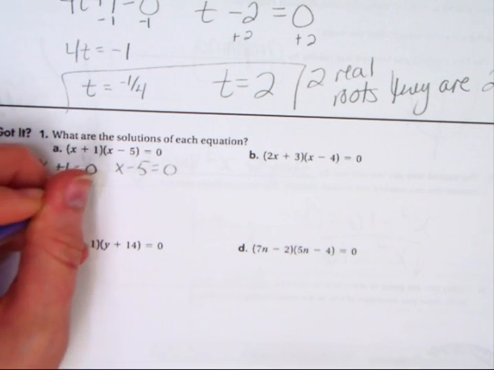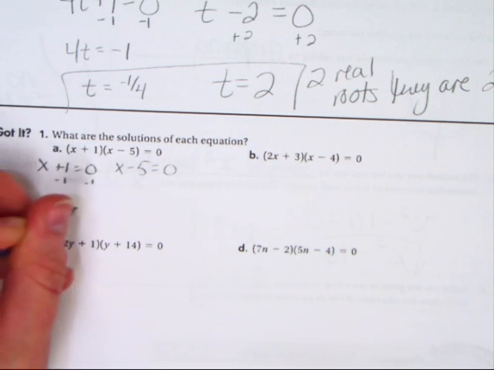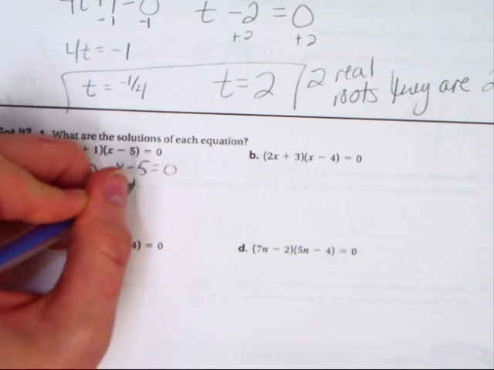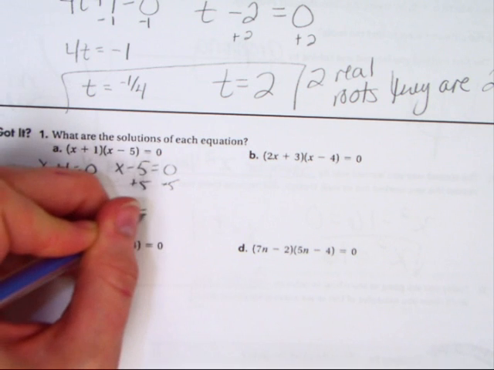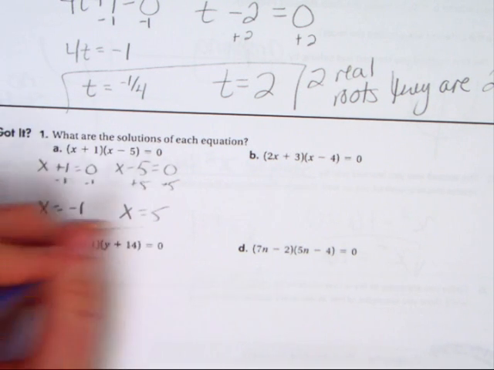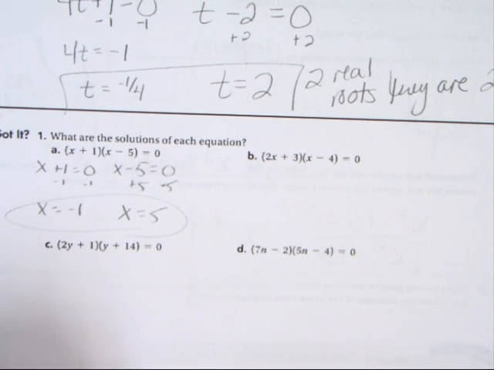You'll solve the first one by minus 1. You'll get x equals negative 1. You'll solve the second one, add 5, and you'll get x equals 5. Those are your two real roots.